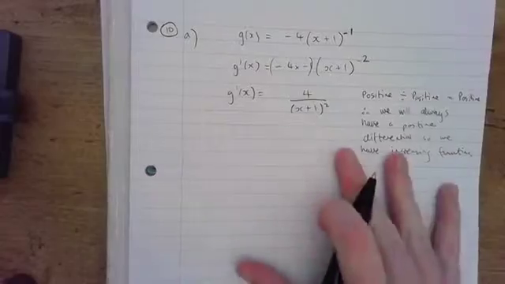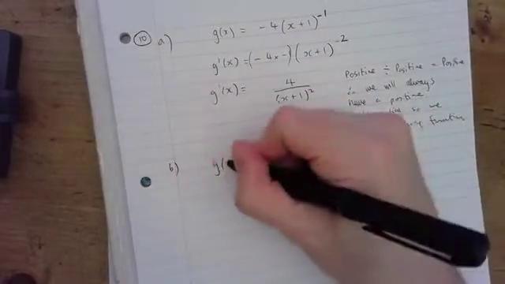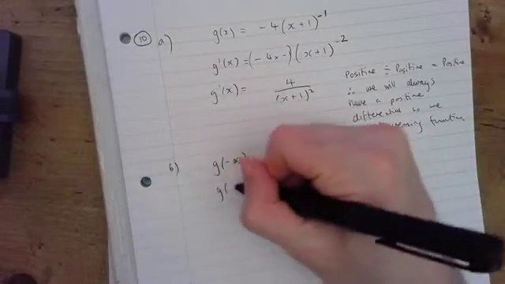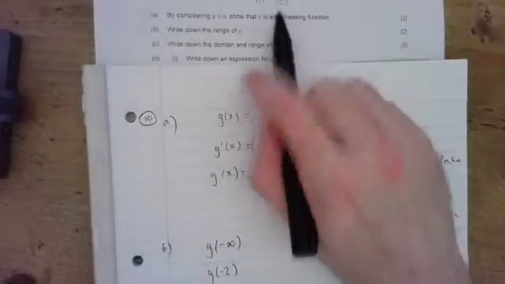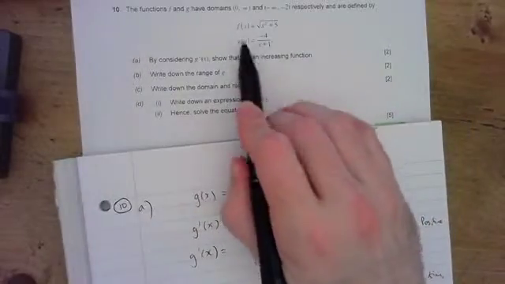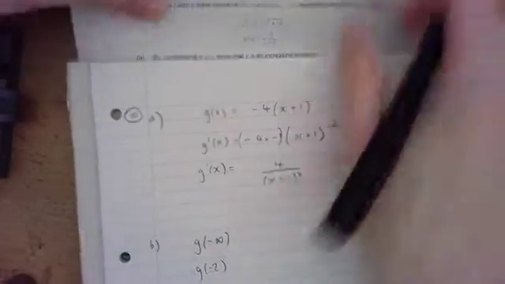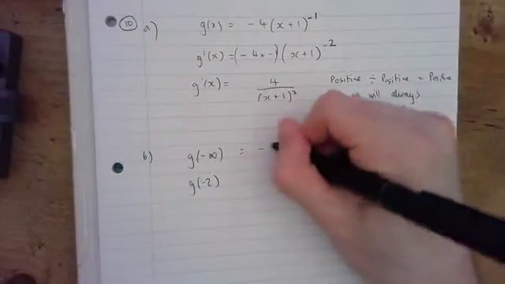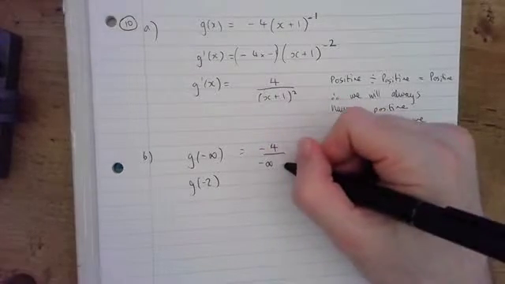Part B, find the range of g. We want to sub in those numbers, so minus infinity and g of minus 2, not g dash now, back to this original thing here, okay? So it would be minus 4 over, and then it's going to be minus infinity, and then plus 1.